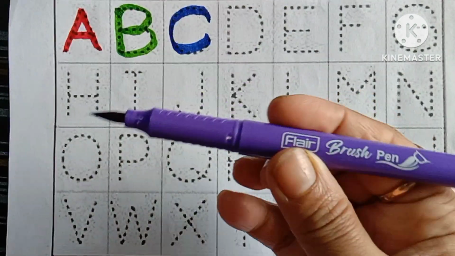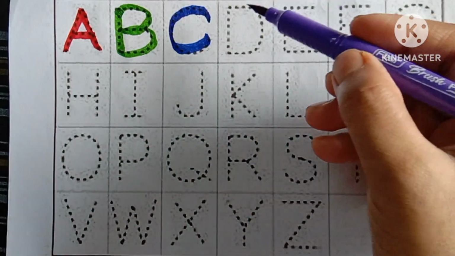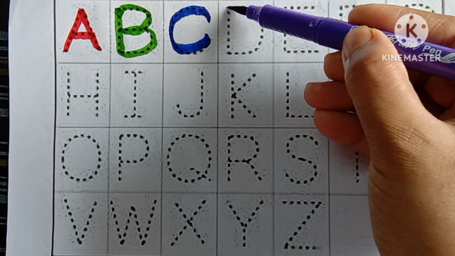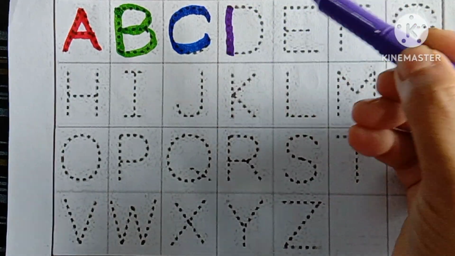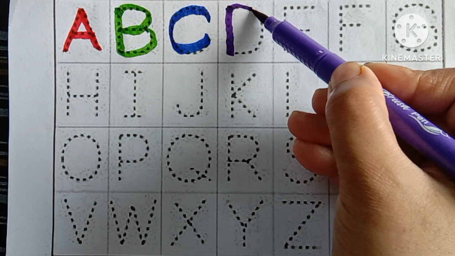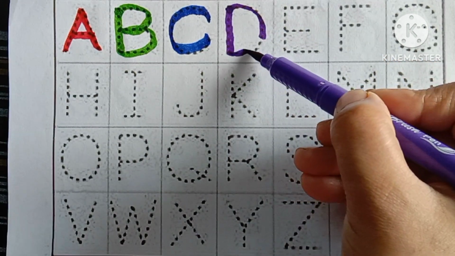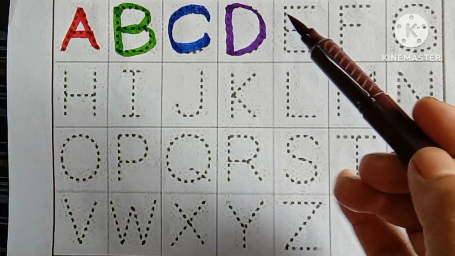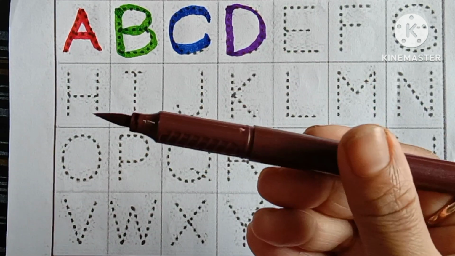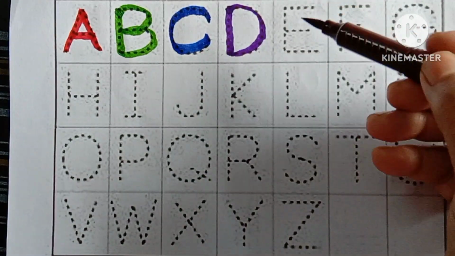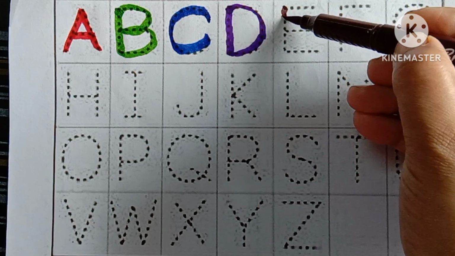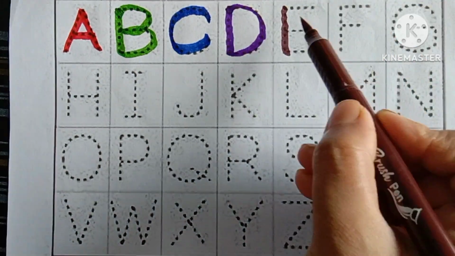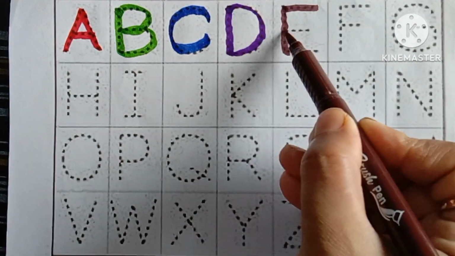D. Purple color. D for dog. E. Brown color. E for elephant.